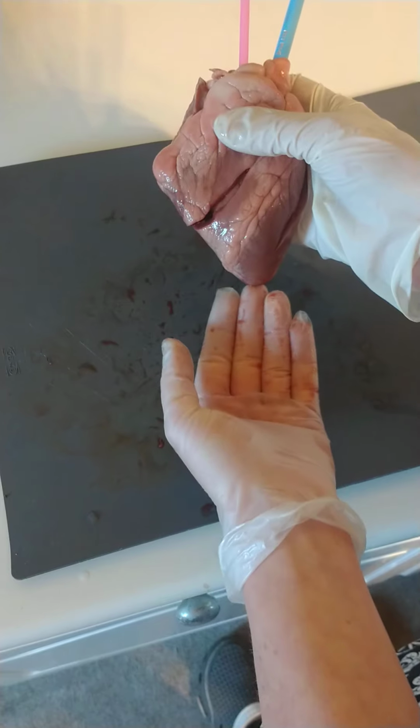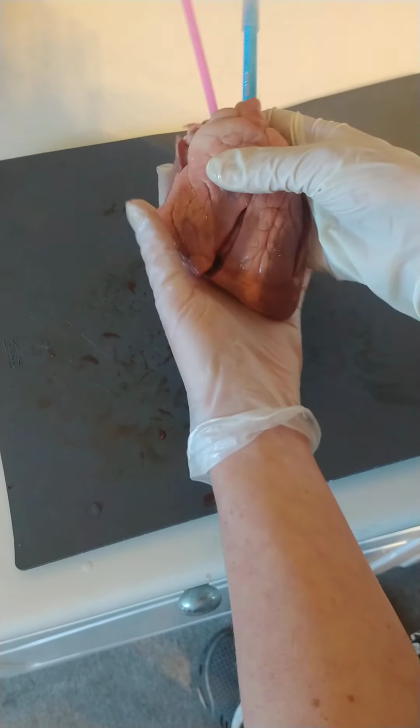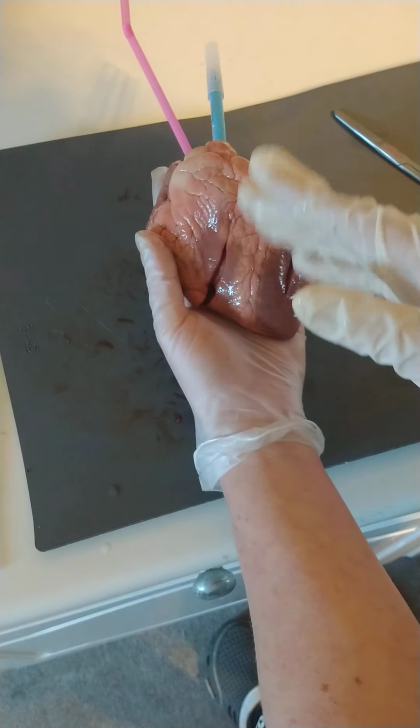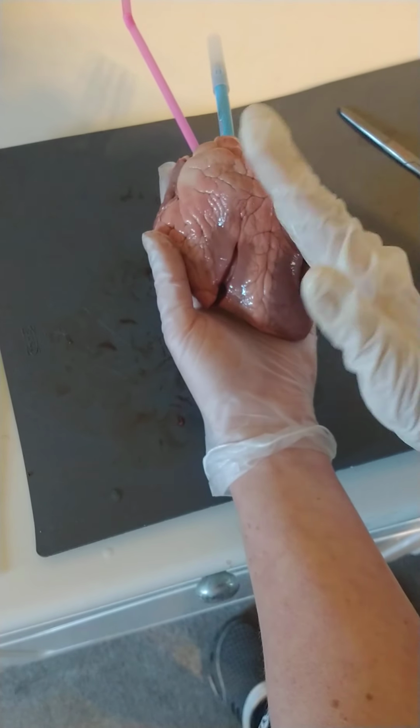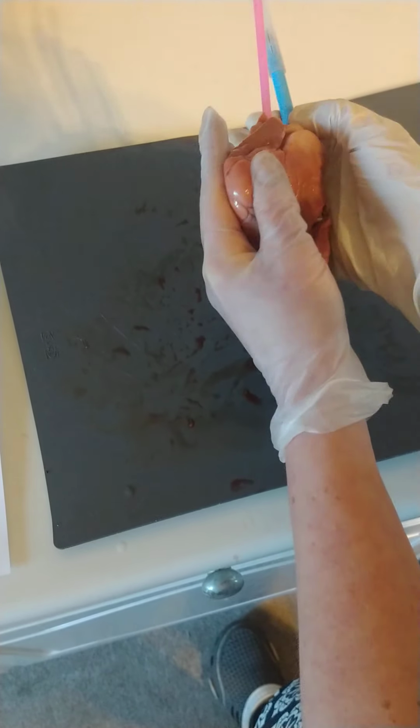This is the cardiac apex and the septum. It separates the right and the left part of the heart.